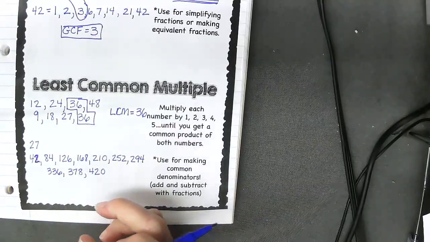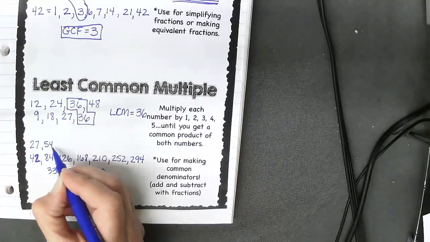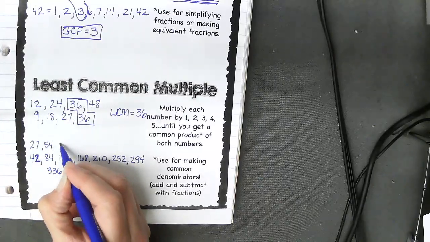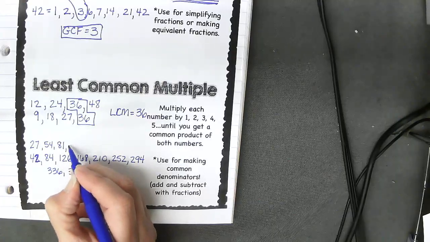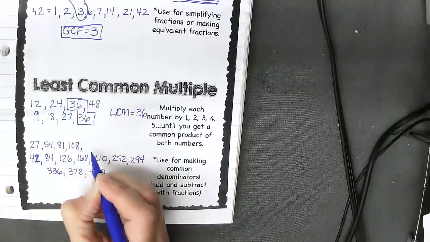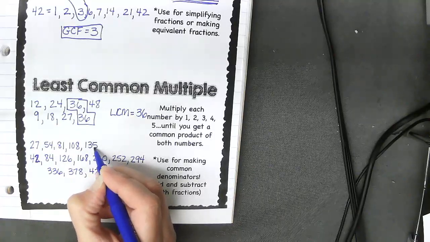So 27 times 2 is 54. 27 times 3 is 81. Times 4 is 108. Times 5 is 135.